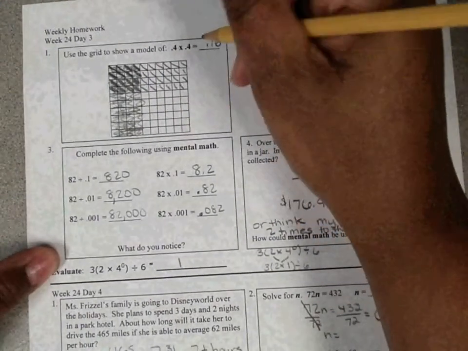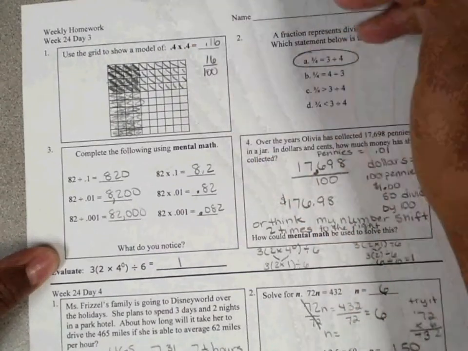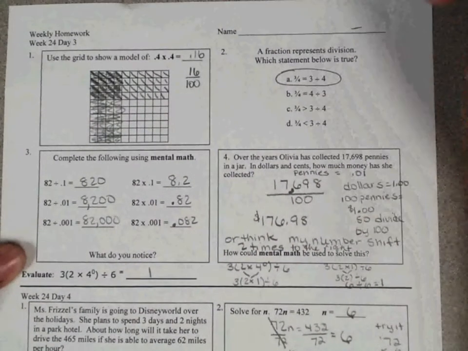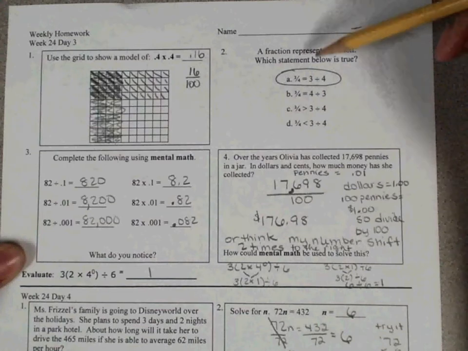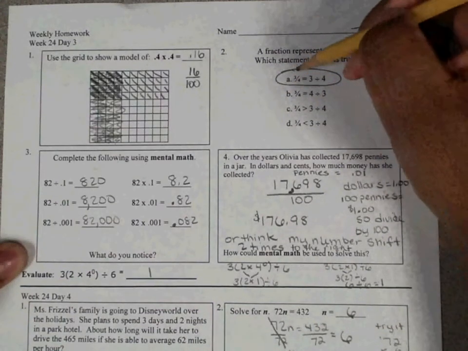So 16/100ths would be right. How would I write that as a fraction? It would be 16 over 100. Would be the same. Okay, so a fraction represents division. Which statement below is true?